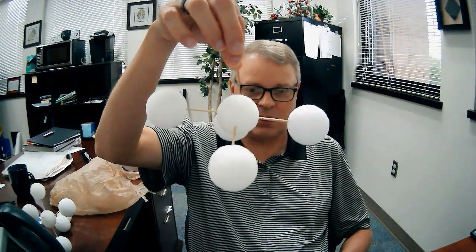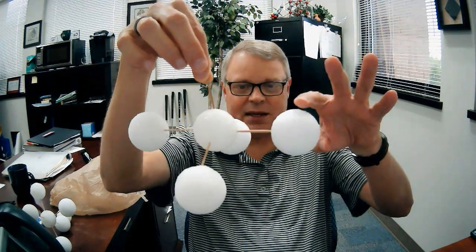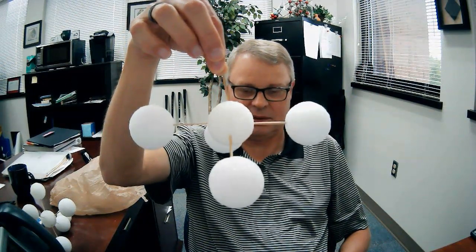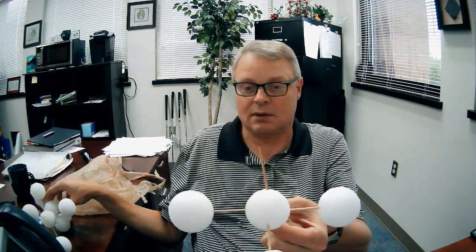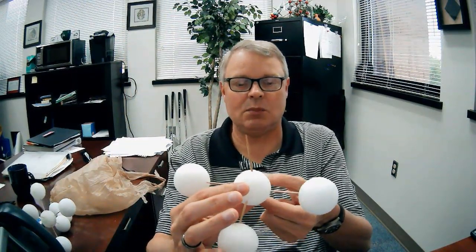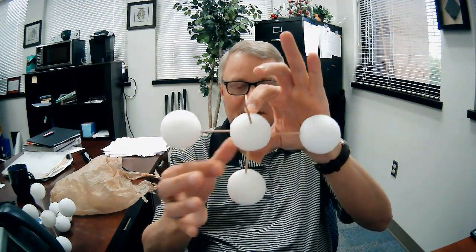Why do they call this seesaw? Well, because if you turn it this way, it's kind of like a seesaw. You've got a kid over here, you've got a kid over here. So yeah, that's an AX4E. That's your seesaw. But to get to the AX3E2, what you do is you take off another equatorial. And now you've got a shape they call T-shape. I'll let you guess as to why they call it T-shape. But this is what chlorine trifluoride looks like.